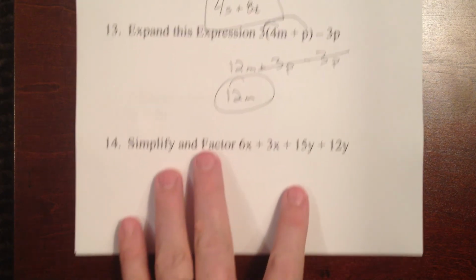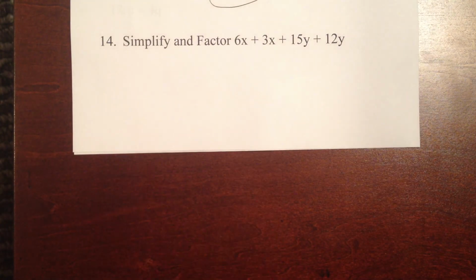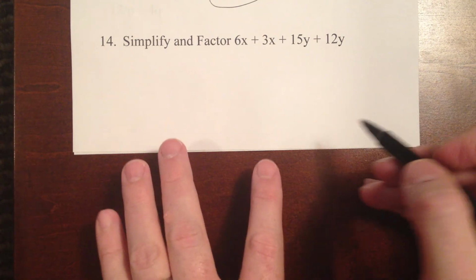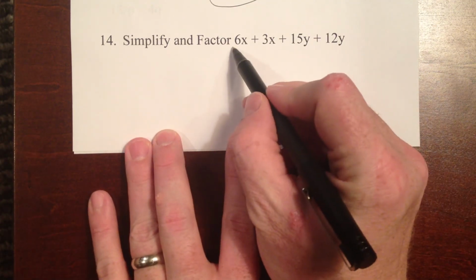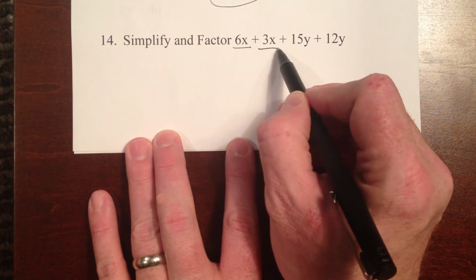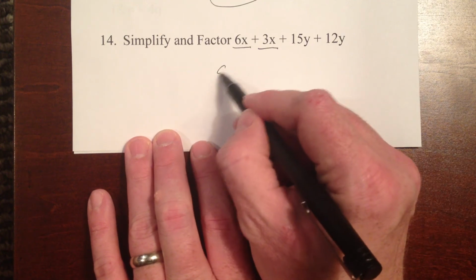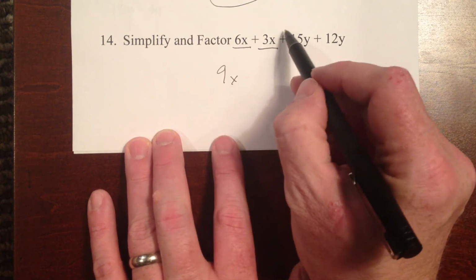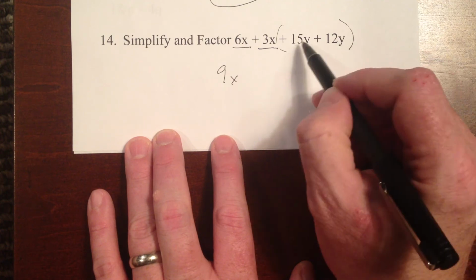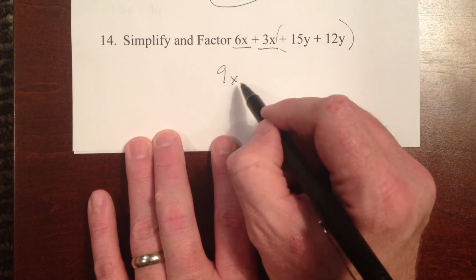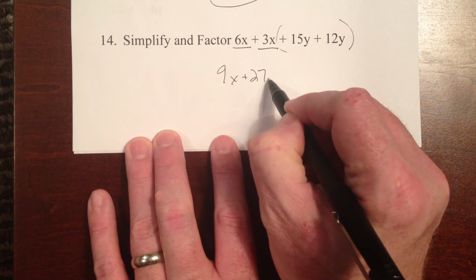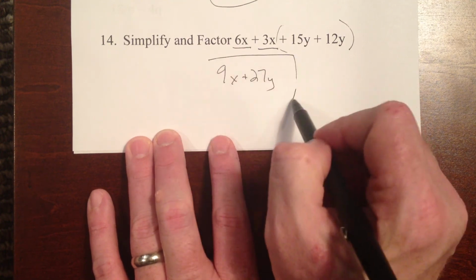This next one, it says simplify and factor. So remember, if it says simplify, first you must simplify, combine like terms. Then you have to find a number that goes into all of them. Okay? So, what will go with 6x? Well, I've got a 3x. It won't go into 15y and 12y, so I can just combine these two for 9x. What I'm left with is this. Isn't that going to be, what is that, 27y? And I can't combine any further.